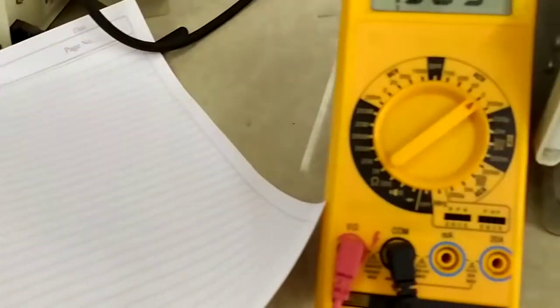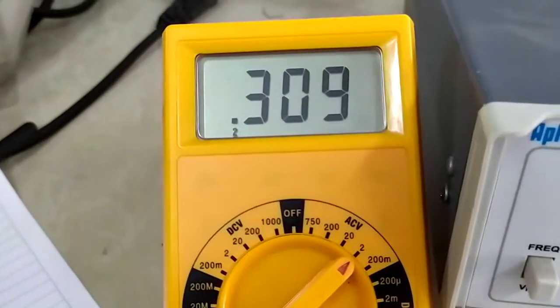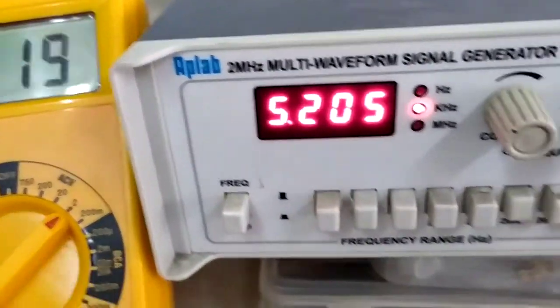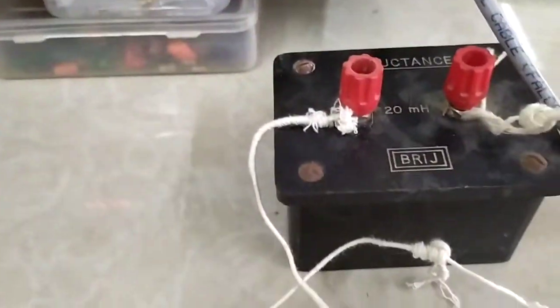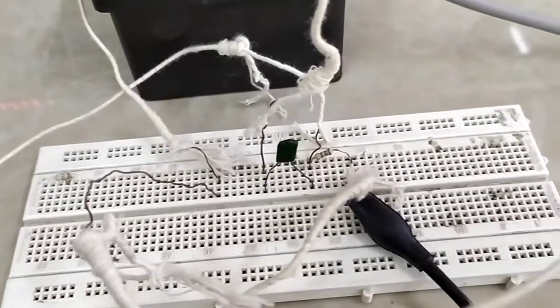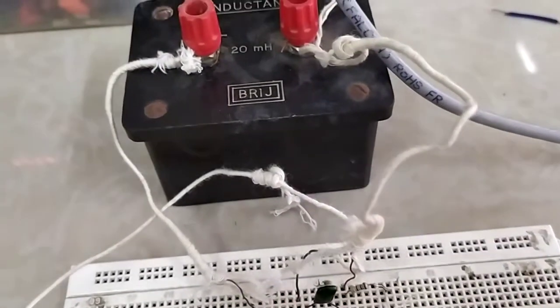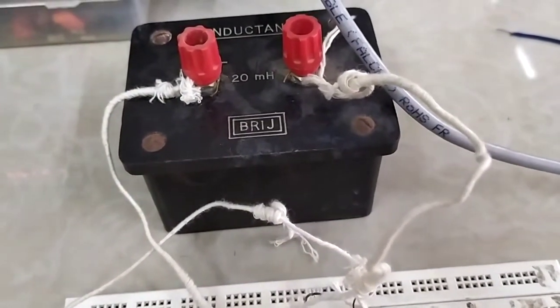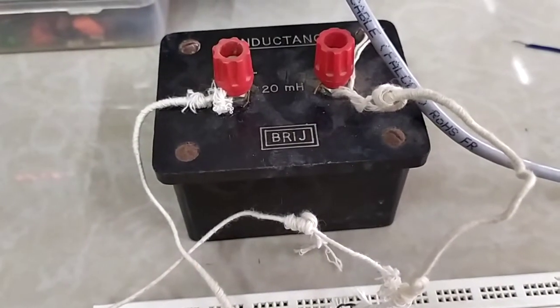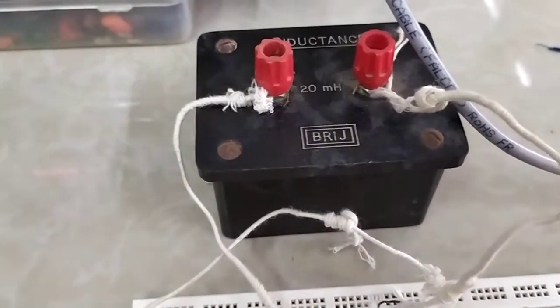We will now try to see the response of this LCR circuit to these particular frequencies which we are going to scan now.